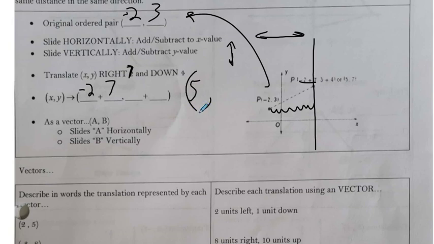Now, I'm not moving down 4. Why does it say down 4? It should be up 4. This is a typo also. Sorry about that. It's up 4. So from this point, I'm going 1, 2, 3, 4. I'm going up 4. So from 3, I'm going up 4, and that gives me a new point at (5, 7) in the first quadrant. So, as a vector, A slides horizontally and B slides vertically.